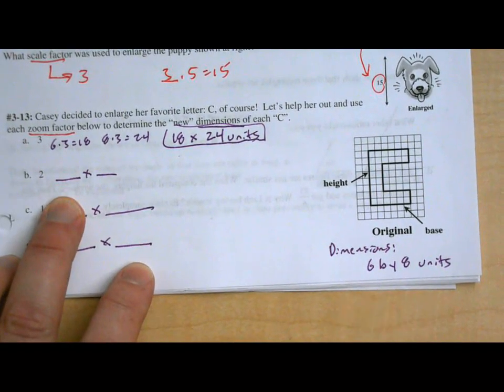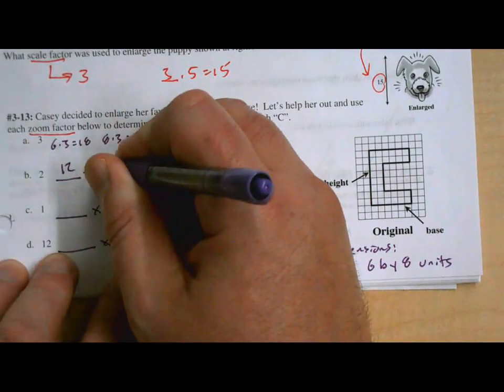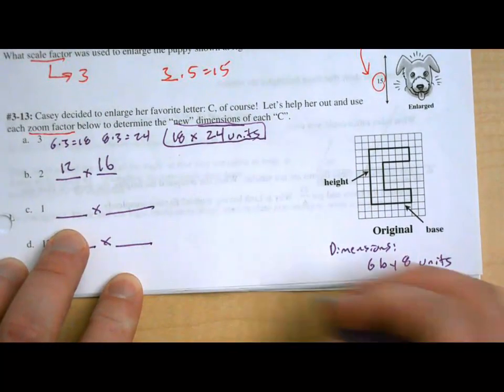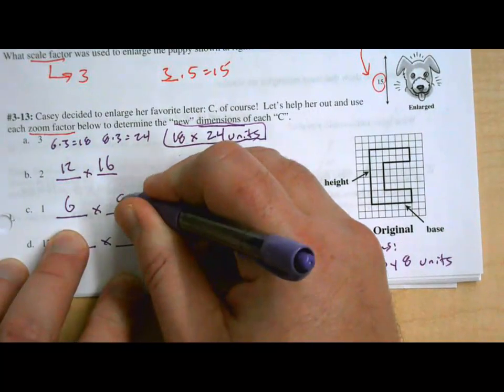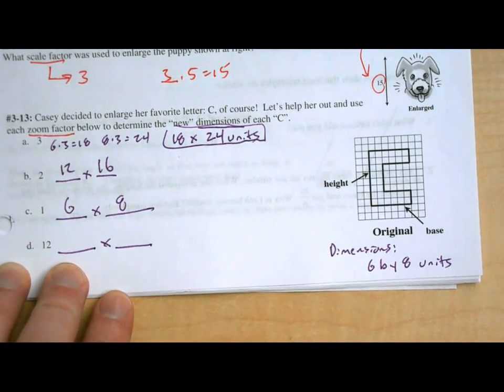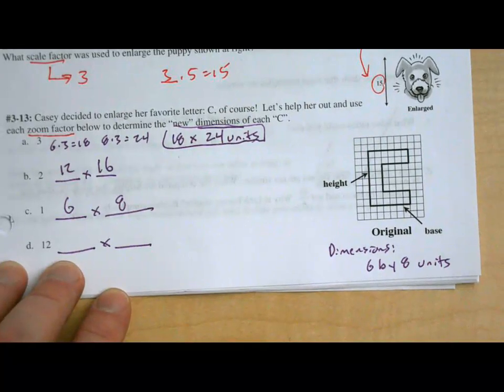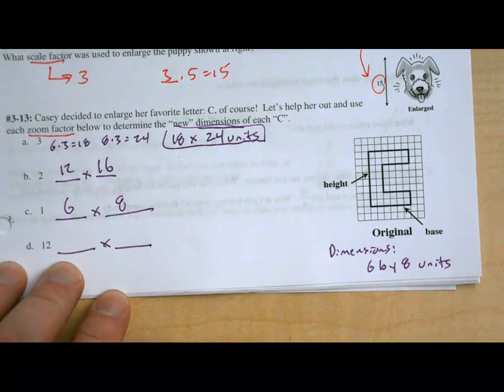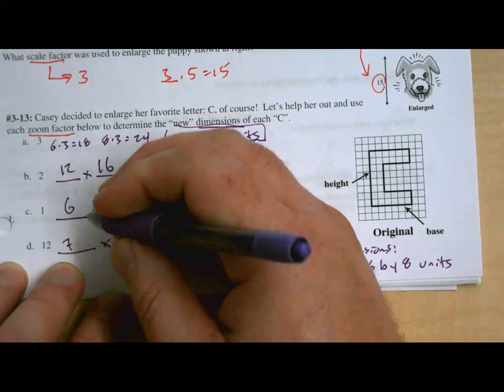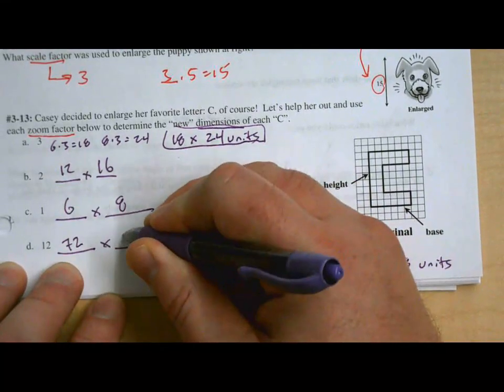Times 2 would be what? 12, 16. Times 1, that's not even scaling it. Times 12. Oh boy, here we go. 72 by, what's 8 times 12? I should know that. 96?